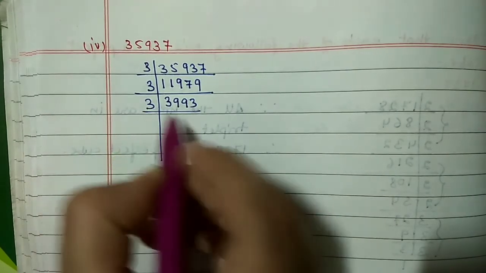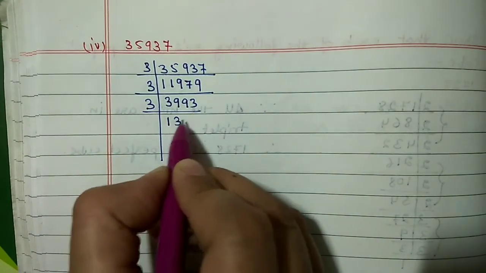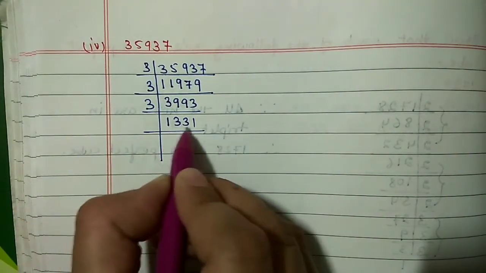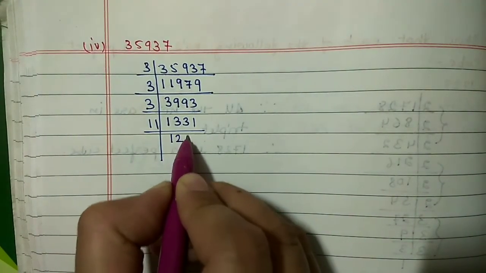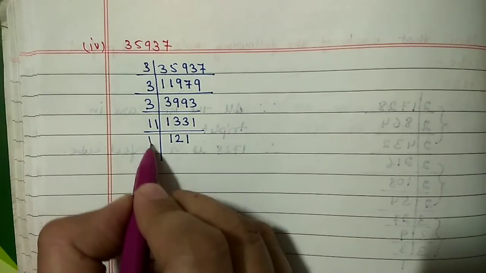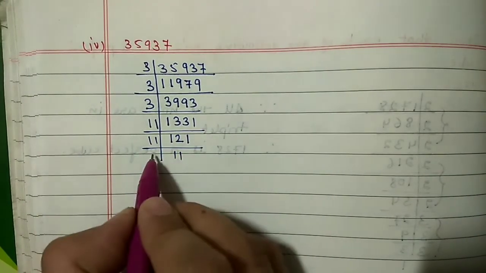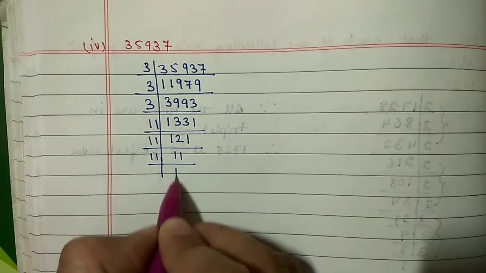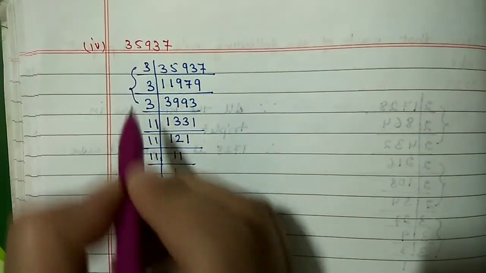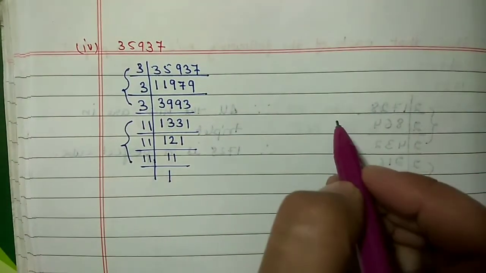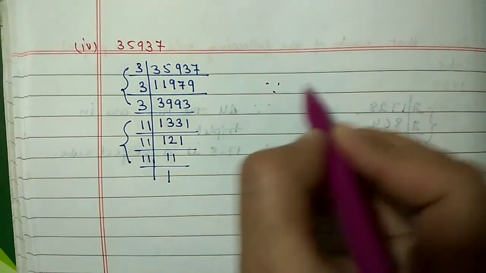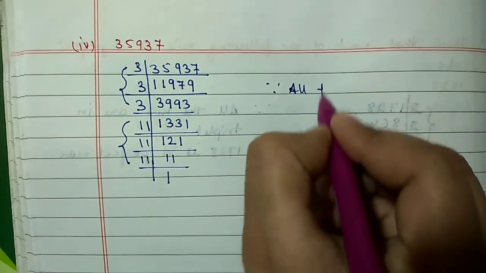Again one more time 3: 1, 3, 3, 1. And this 1331 will come in the table of 11. 11 1s are 11, 11 2s are 22 and 11 1s are 11. Again 11 11s are 121 and 11 1s are 11. So 3 times we have 3 and 3 times we have 11. It means it is a perfect cube because all factors are in triplet.